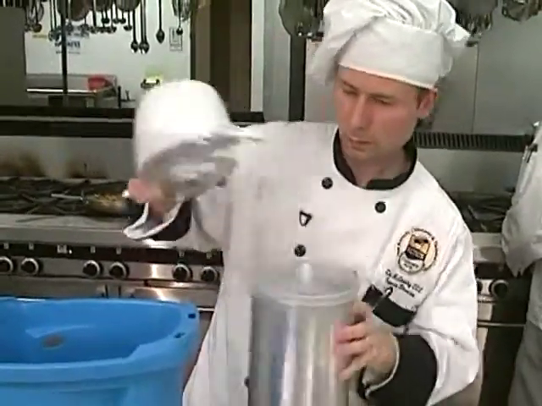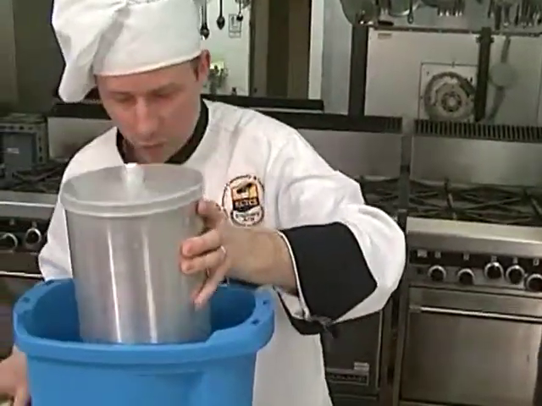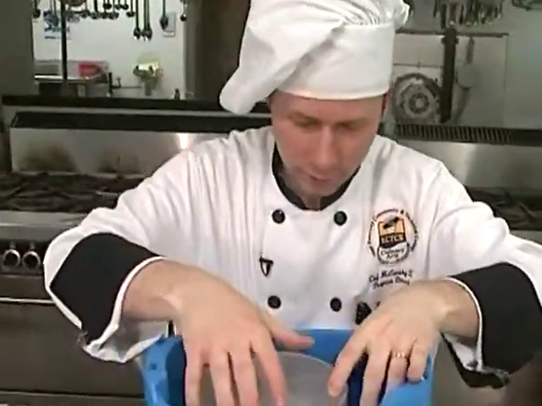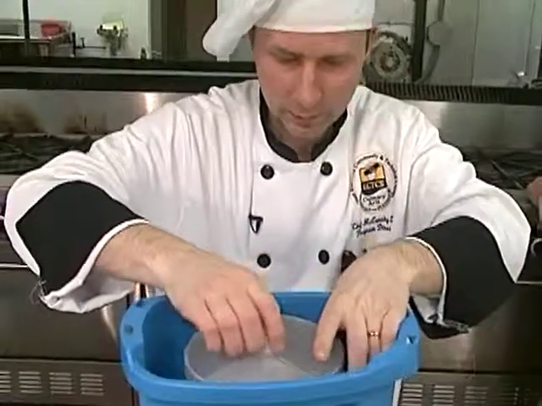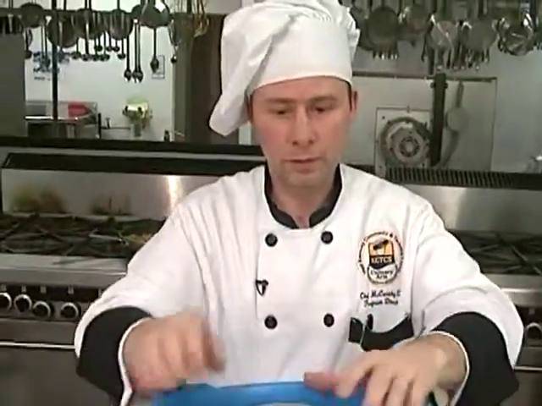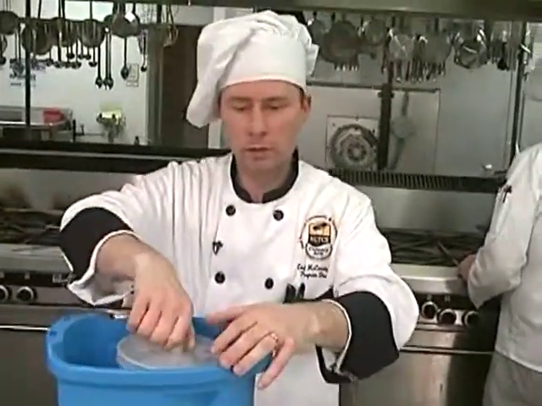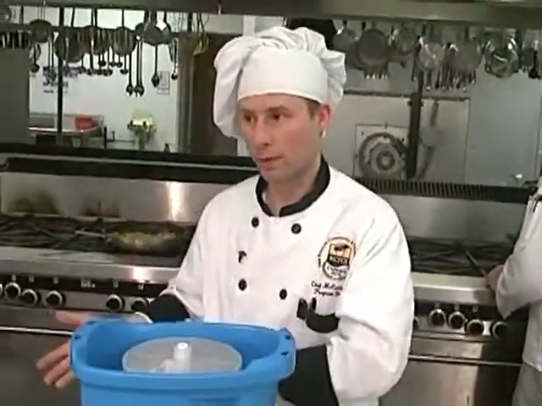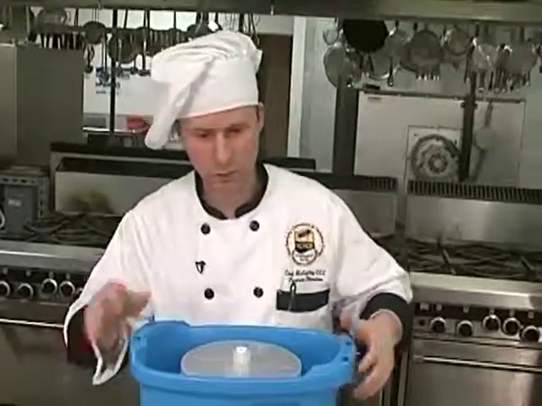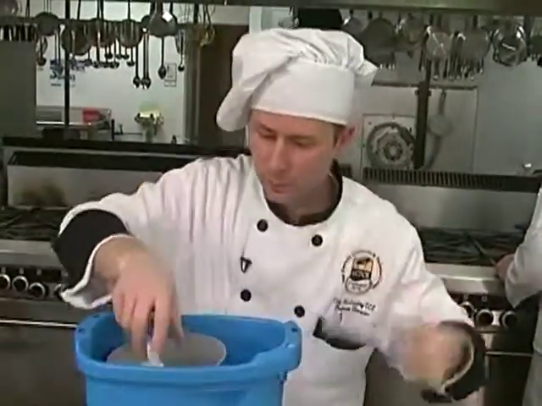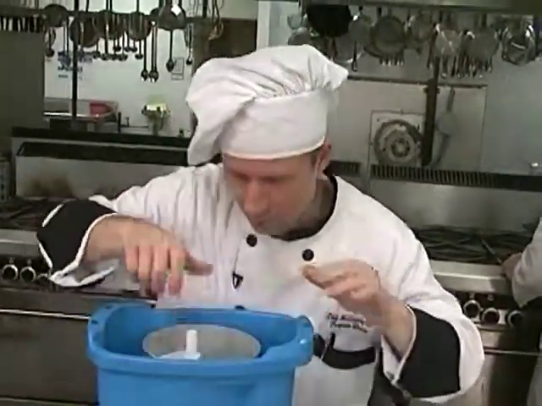Now what I like to do, once the product is done, is get it all set up, fill it with the ice cream, and then start layering the ice and the salt in there at that point. Because if salt or ice gets caught in there, it can really put a strain on the motor, and the motor might even shut down. So that's one of the things that we like to do. All right, and that's basically it.